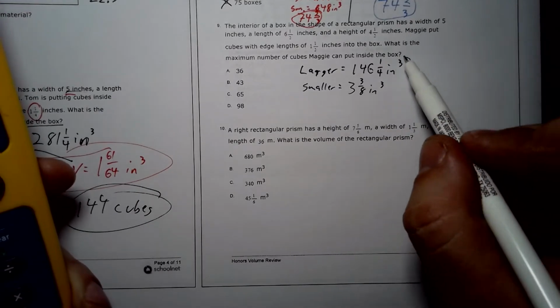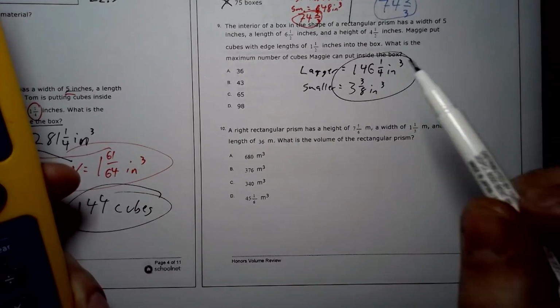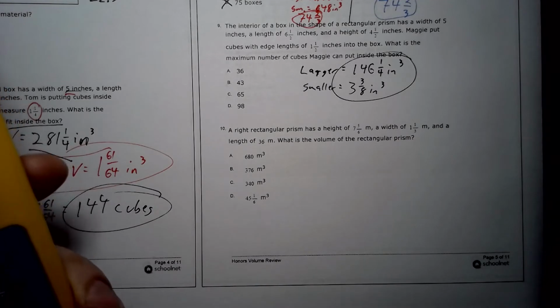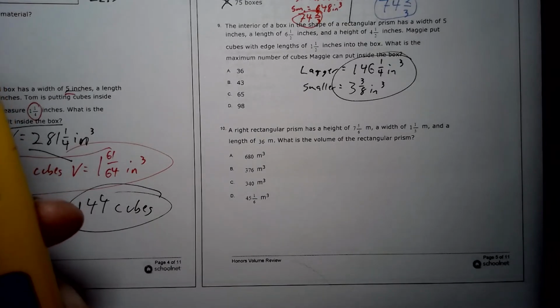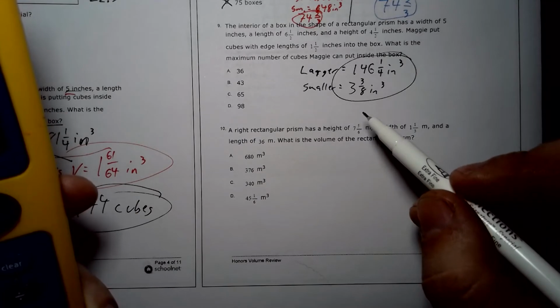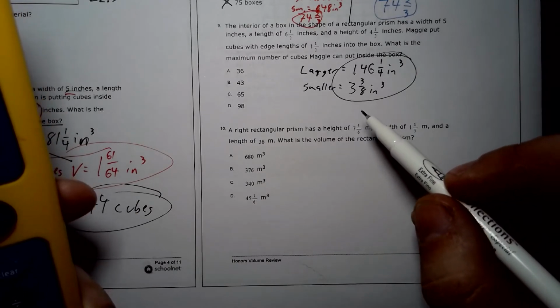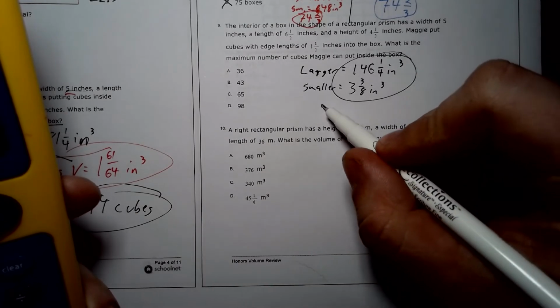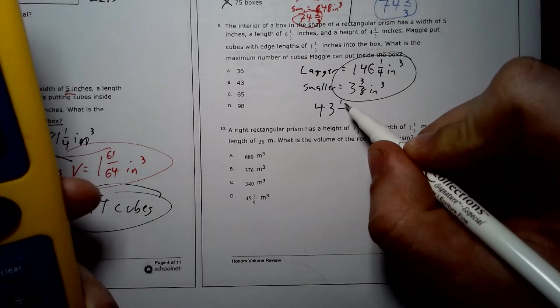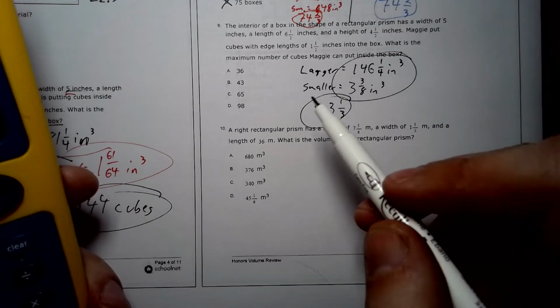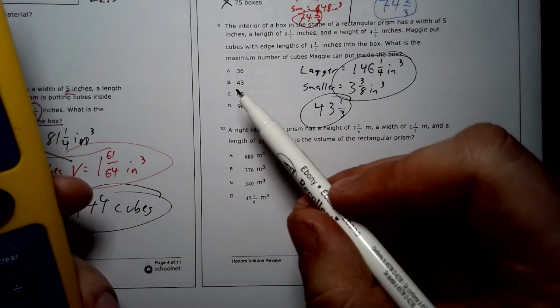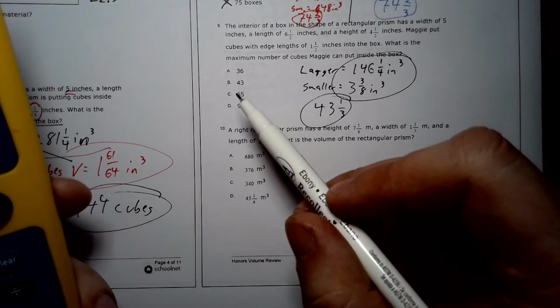Now we just do the process of dividing my larger shape by my smaller shape. So 146 1/4 divided by my previous answer. That is going to give me about 43 1/3. This problem did things correctly, although they did not give you 44 as an answer choice as they wish they would.